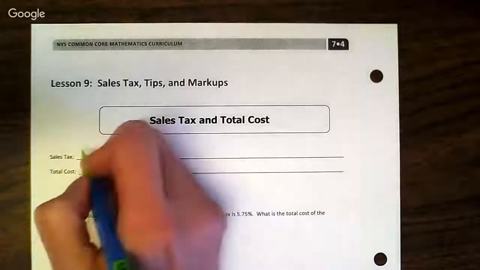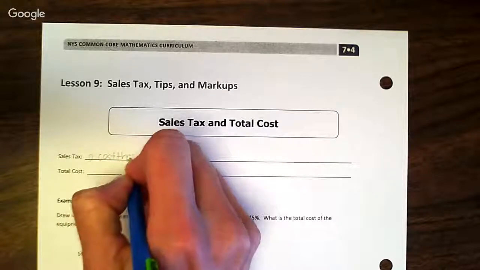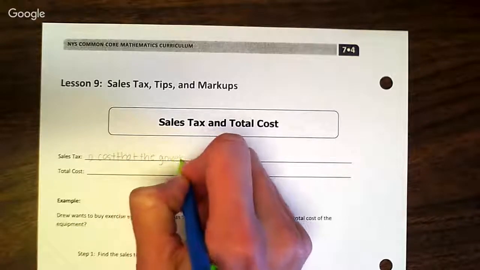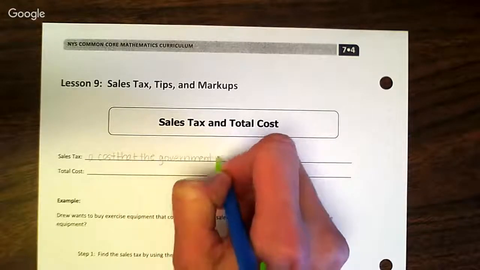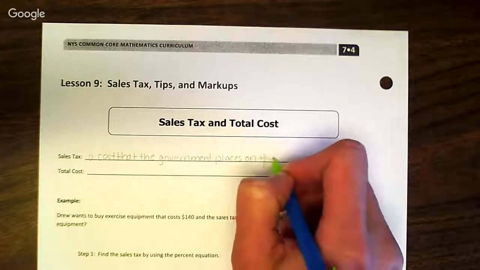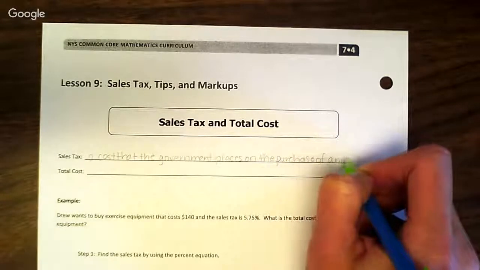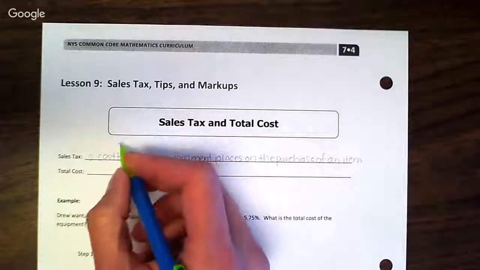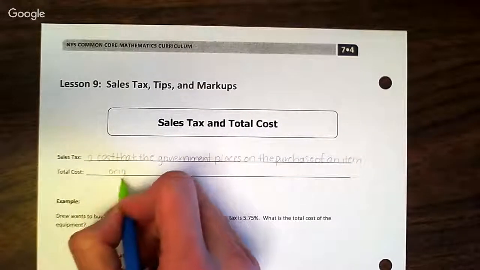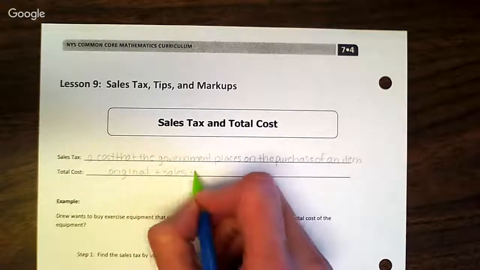This is going to be a cost that the government places on the purchase of an item. Now, to find the total cost, since it is in addition to the price of the item that you're purchasing, we're going to take that original cost and we're going to add the sales tax to find the total cost.